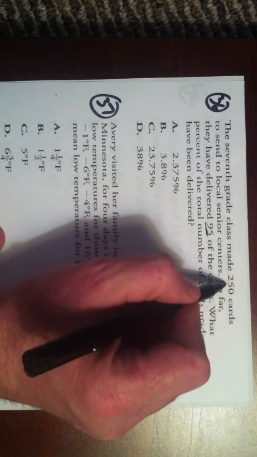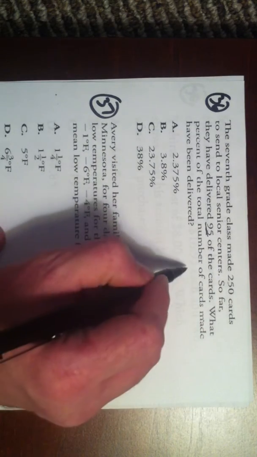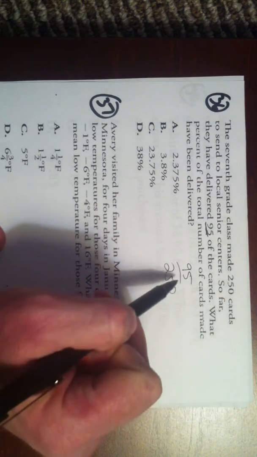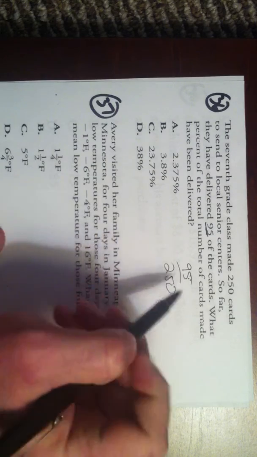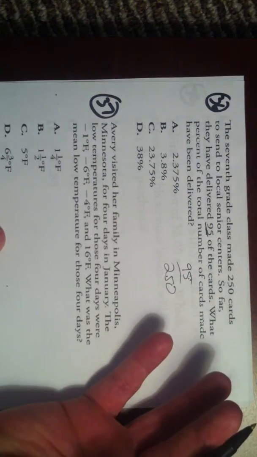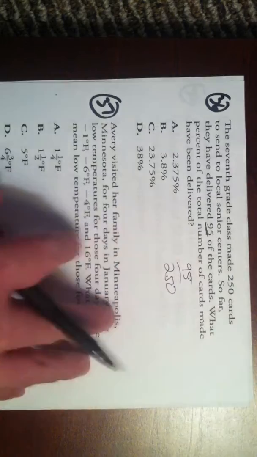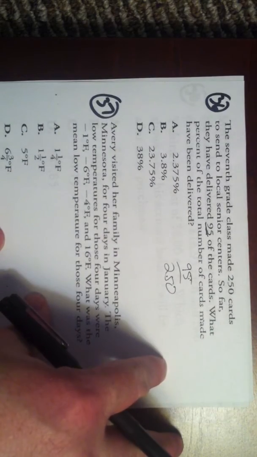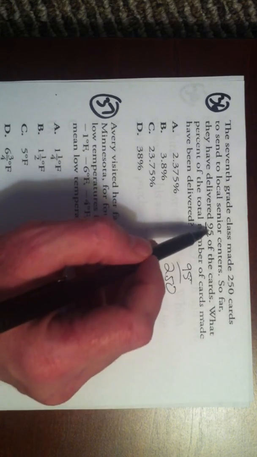Okay. Well, in order to find out the percentage, and this is going to look really funny, but you've got to say 95 over 250. Then you have to divide this by this to get a decimal, and then you've got to convert that decimal to a percentage. So if you want to figure out what percent of 250 is 95, you have to divide the small number by the big in this case.